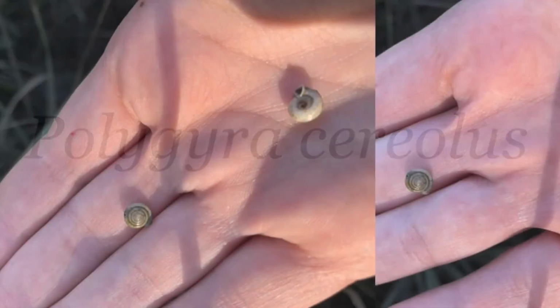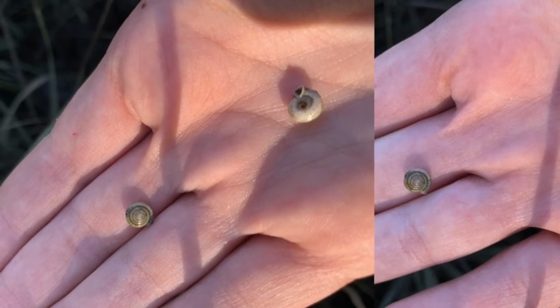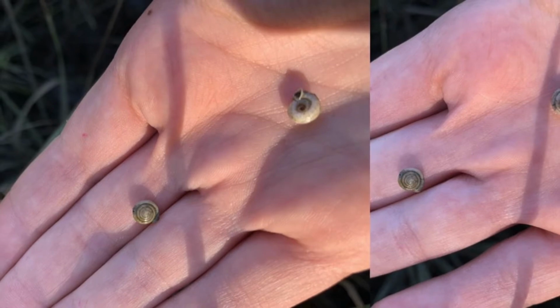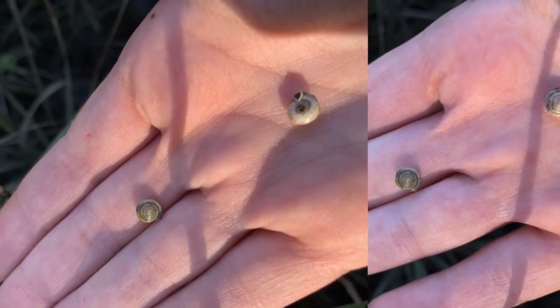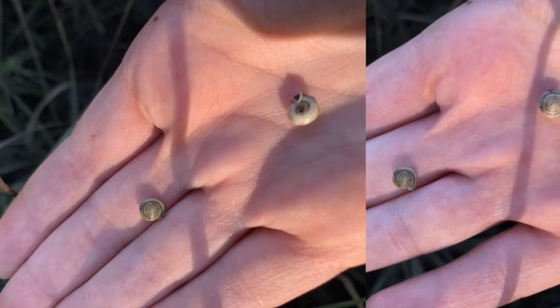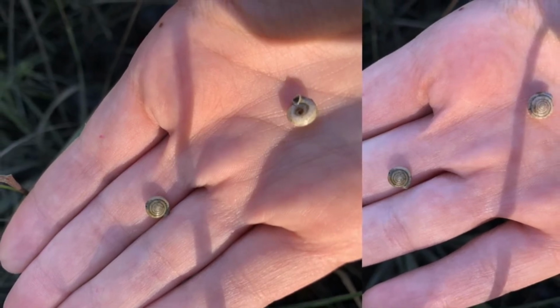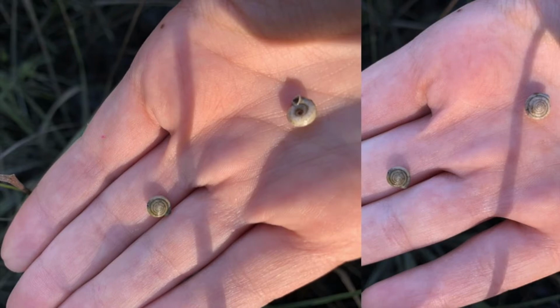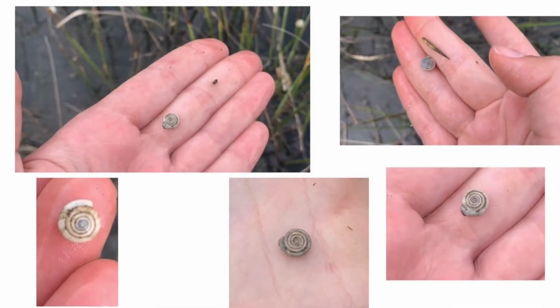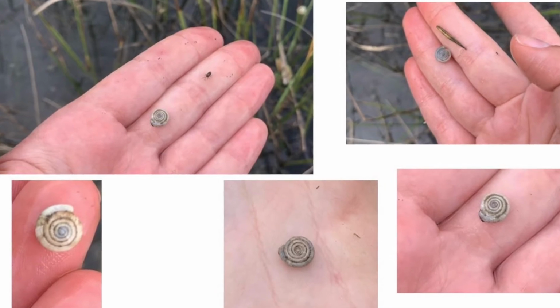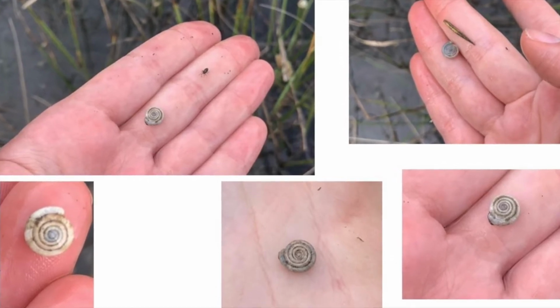Polygyra cereolus is the common name of the southern flatcoil. The shell is shaped like a disc and the foot is yellow. The shell is white with streaks of gray or brown. It has 7 to 9 whorls and is 3.5 to 4.6 millimeters. It has no gills and a pallial lung to breathe air. The shell top may be flat or pointy. The southern flatcoil consumes clover and alfalfa and is native to Florida. Polygyra cereolus has a phallus that protrudes between the two optic tentacles.